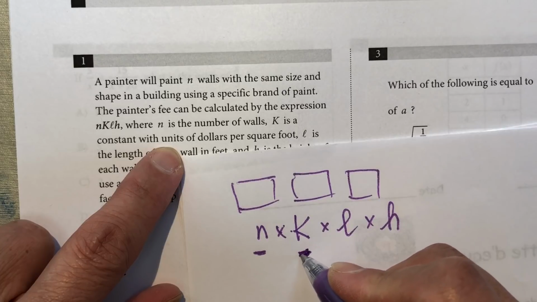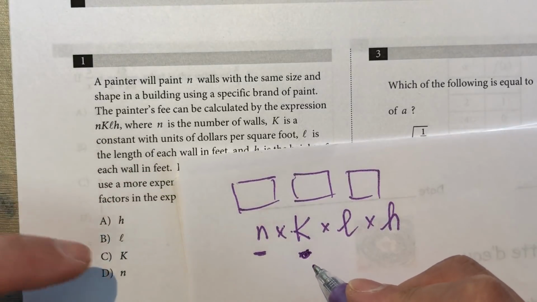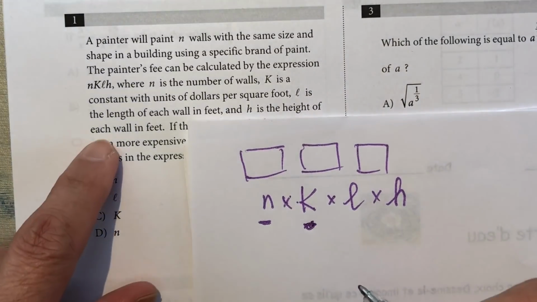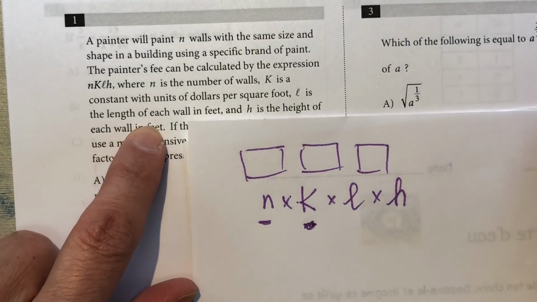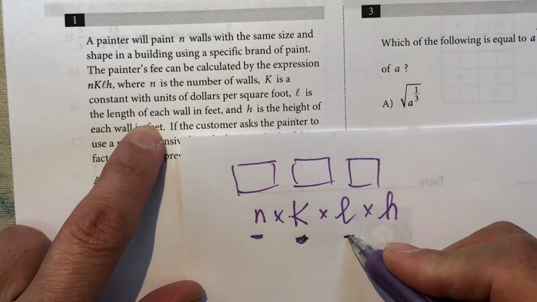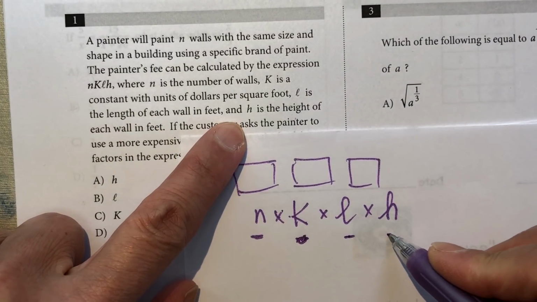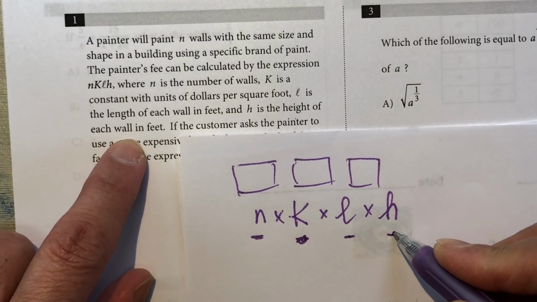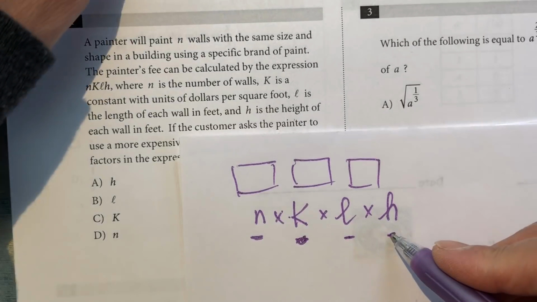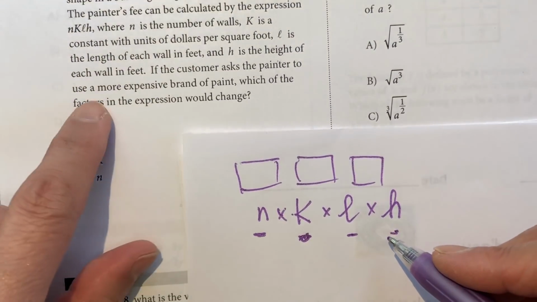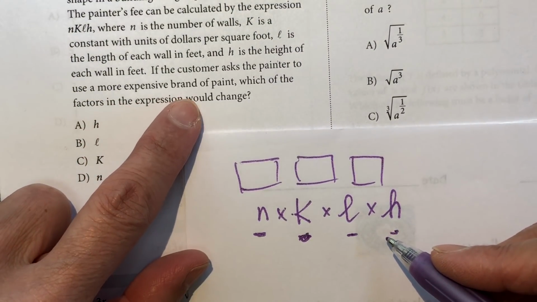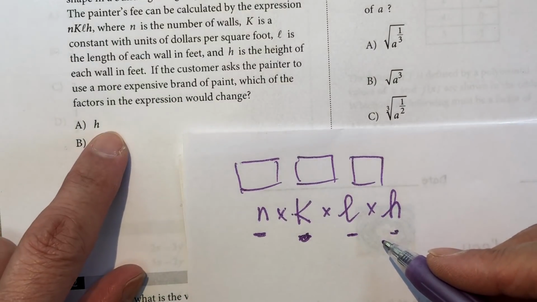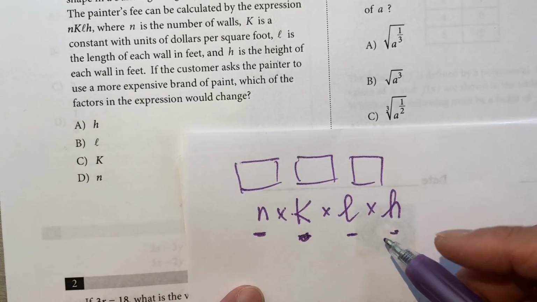So every square foot was $5, $10. It's a constant, so there is no change. L is the length of each wall in feet, and h is the height of each wall in feet. The customer asked the painter to use a more expensive brand of paint. Which factor in the expression would change?